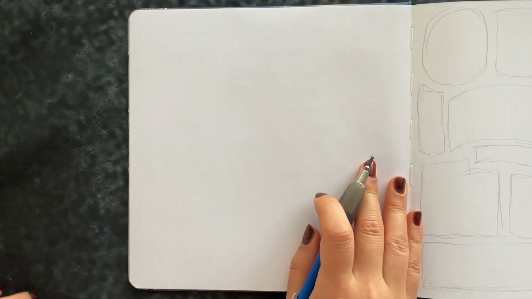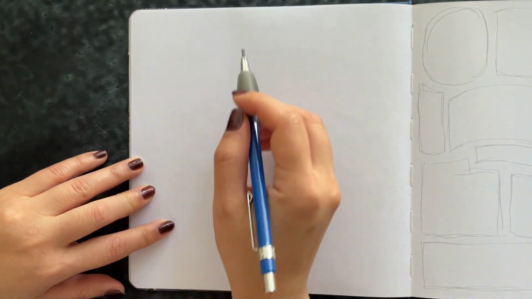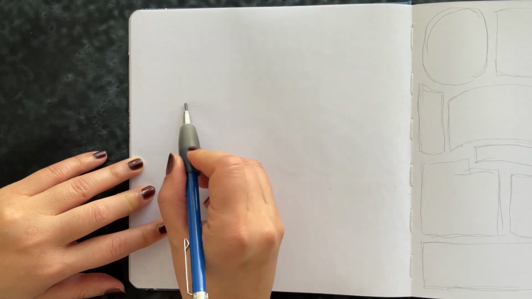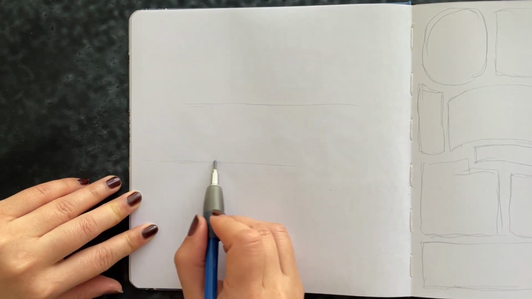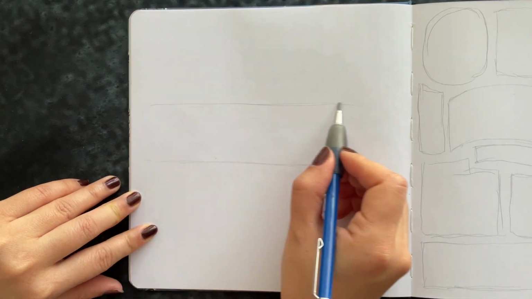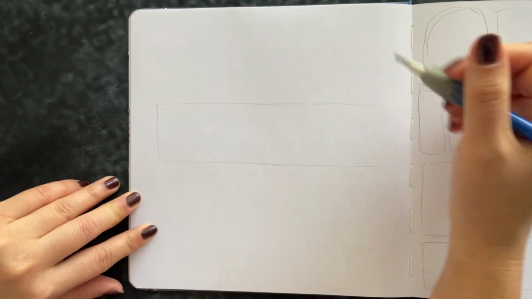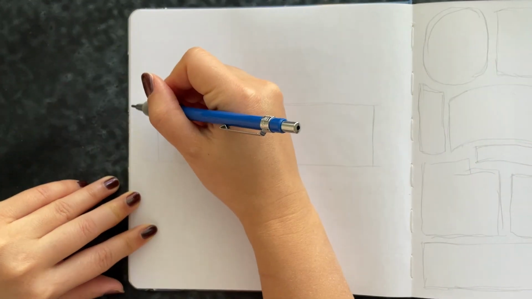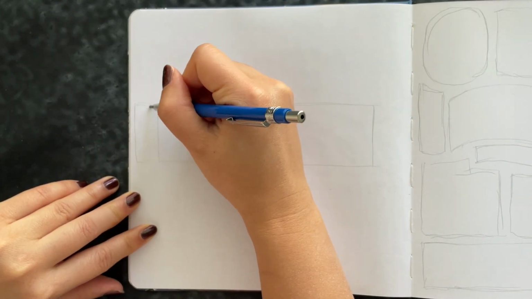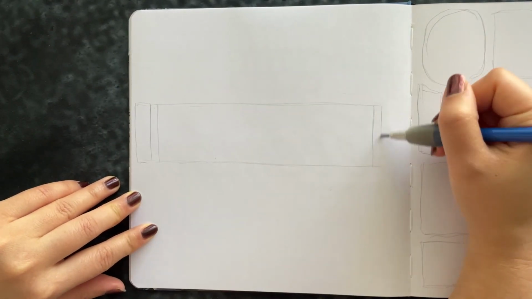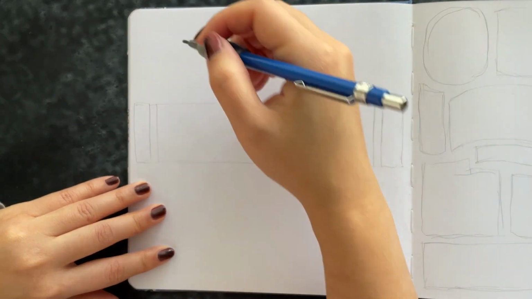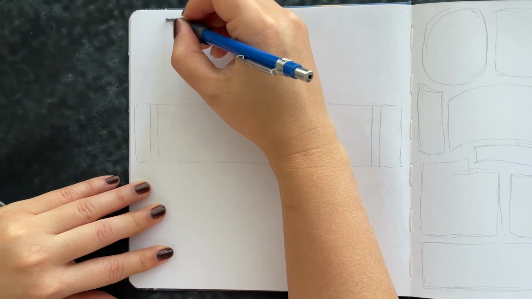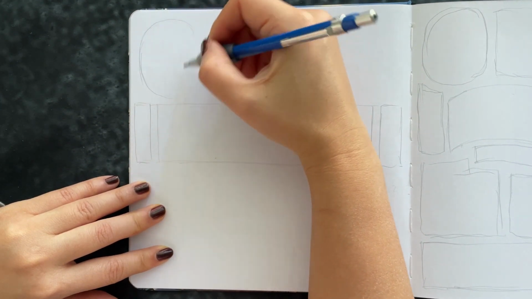Hey everyone, today I'm going to show you how to create some layouts for a memory recap spread. There's no right way or wrong way to do it, but this is normally how I start off my recap spreads, because a blank page is fairly daunting. So if you can fill it in with shapes, it doesn't have to be precise or exact, but it's just helpful to get a general overview of how you want your page to look.